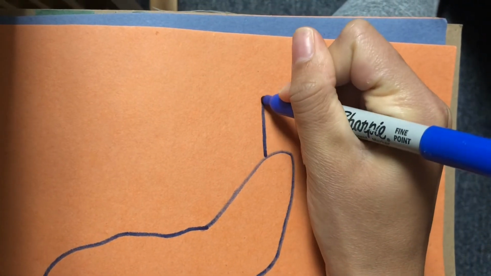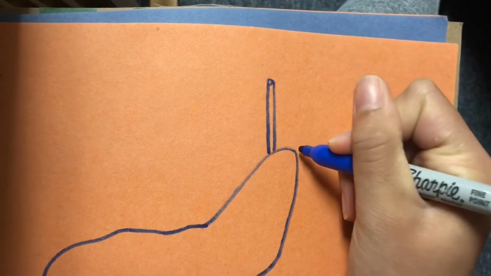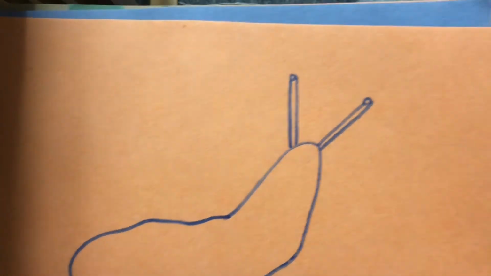So next I'm gonna draw the tentacles. We learned that the tentacles come out of its head and they help the snail sense what's around them.